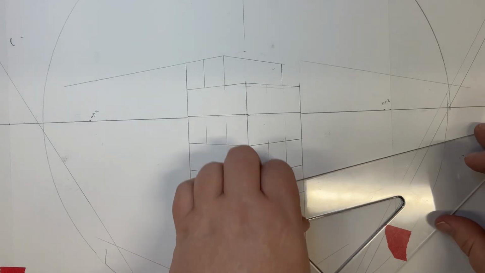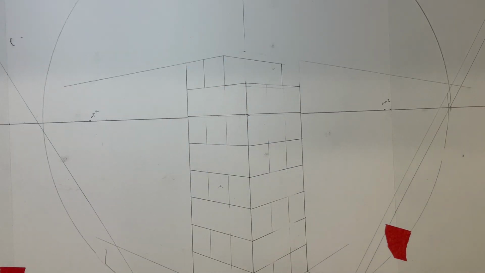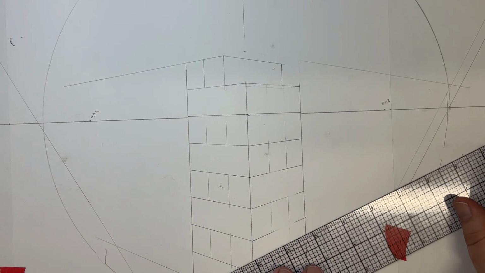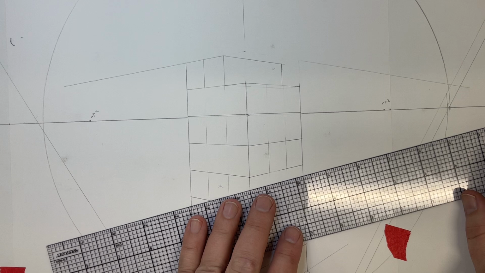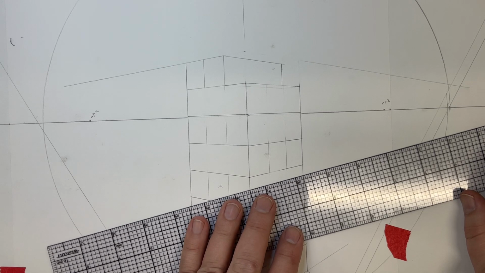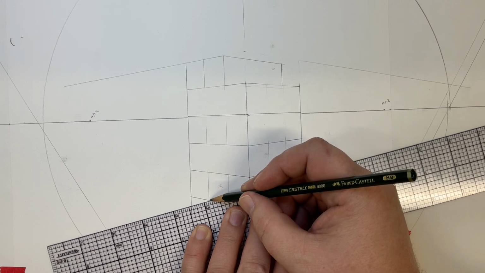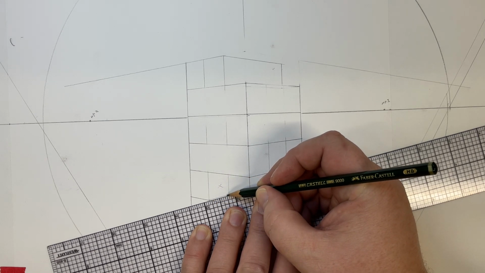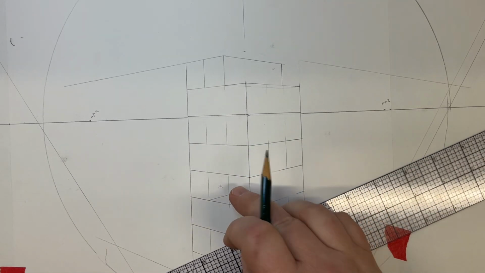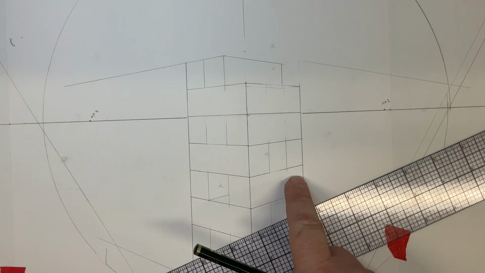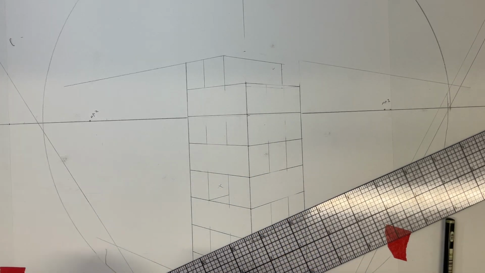So this one's not quite long enough. Switch to a ruler. But we know that this line is going to go back until it goes behind this block in front. All right, so this block's still here, but this block's gone.